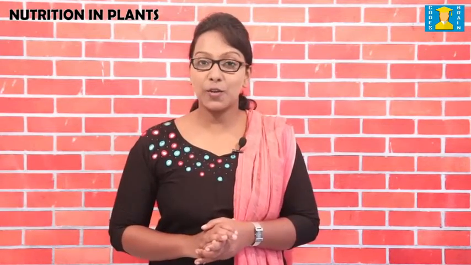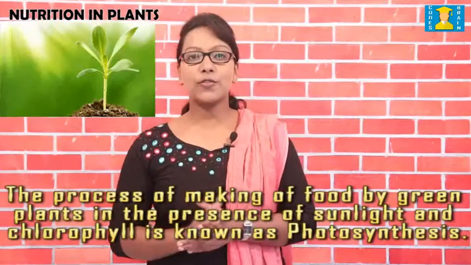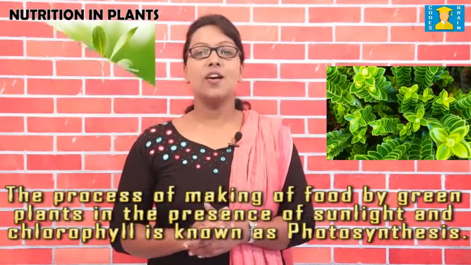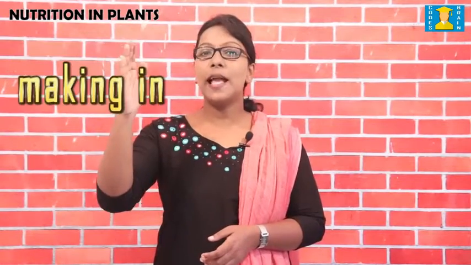The process of making food by green plants in the presence of sunlight and chlorophyll is known as photosynthesis. Photosynthesis is the combination of two words, photo plus synthesis. Photo means light and synthesis means to make. Now we are going to see the subtopic, process of food making in green plants. Green plants make their food themselves. Green leaves make food from carbon dioxide and water in the presence of sunlight and chlorophyll.